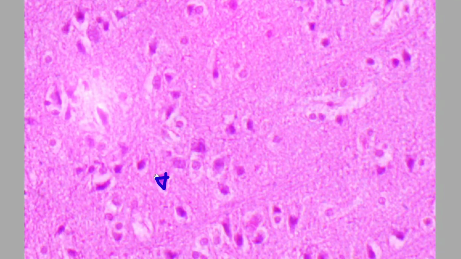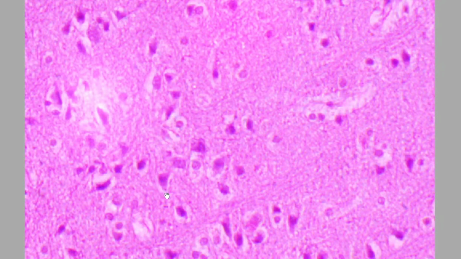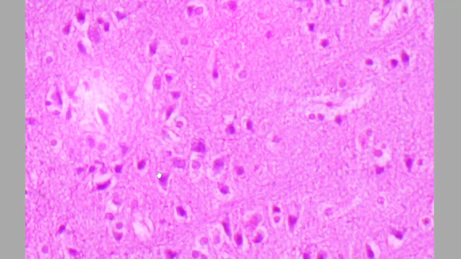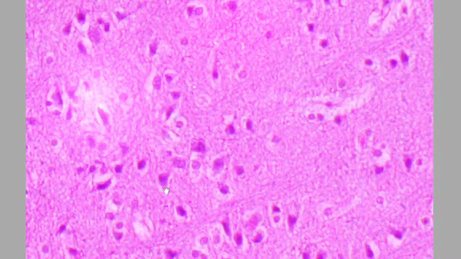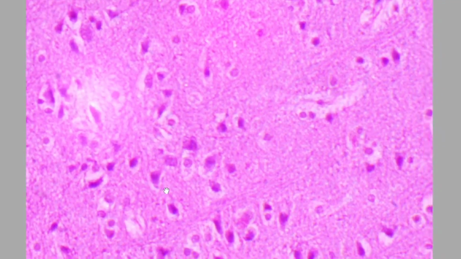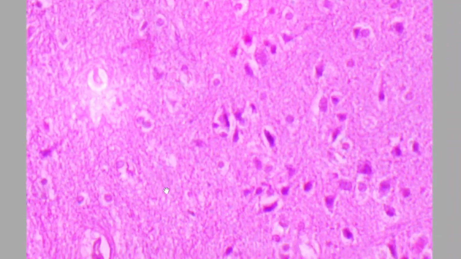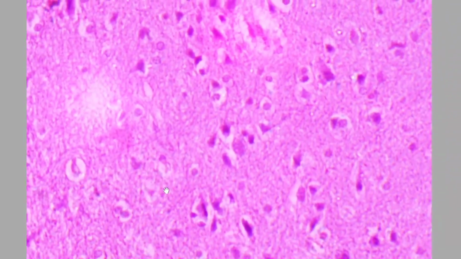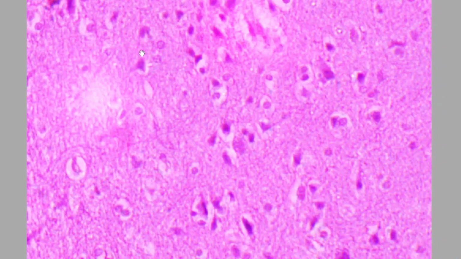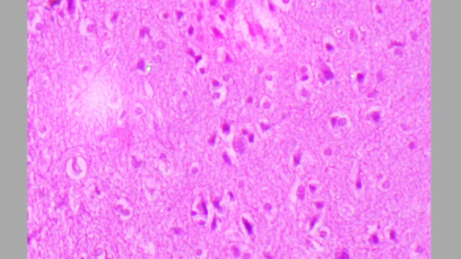You have to keep this thing in your mind that whenever you are seeing the neurons, particularly the multipolar neurons, they are showing this kind of triangular shape area. So you have to scan the whole slide and you will find such classical triangle at so many places. Now suppose you can see this area. Here you can see this classical triangular cell. Can you appreciate this on your screen?